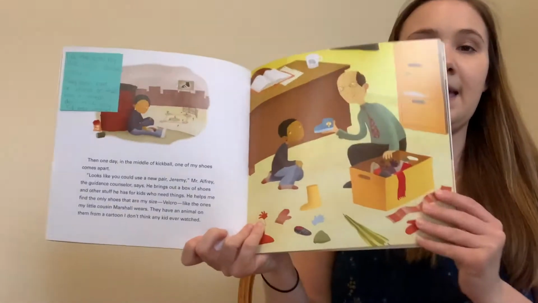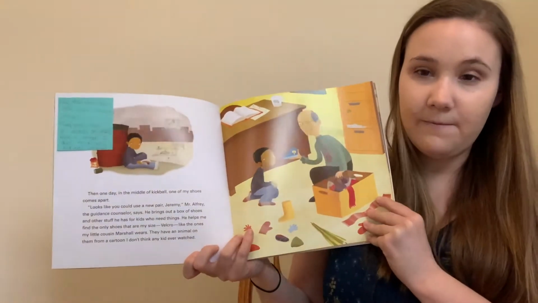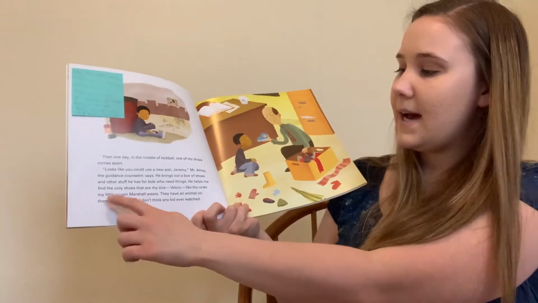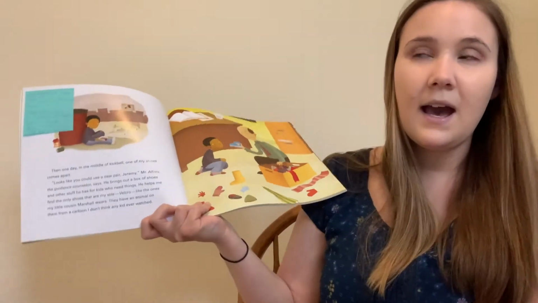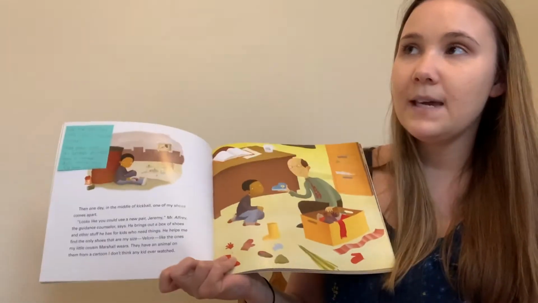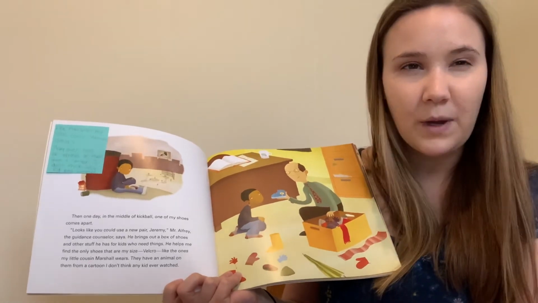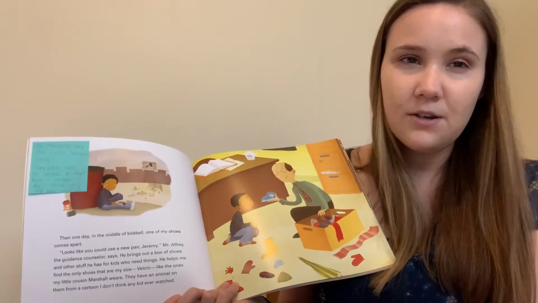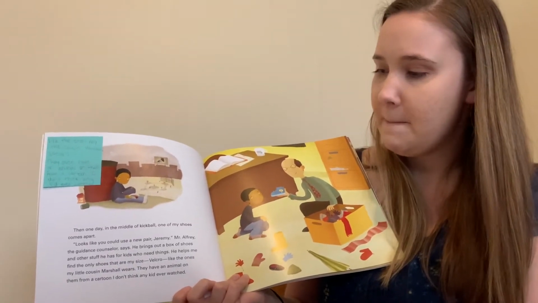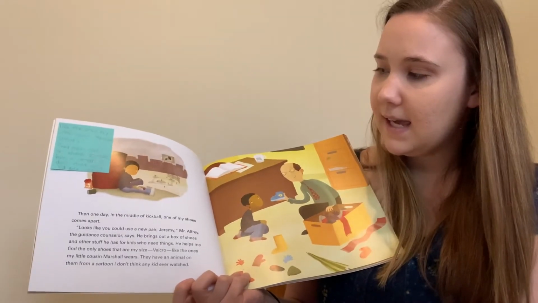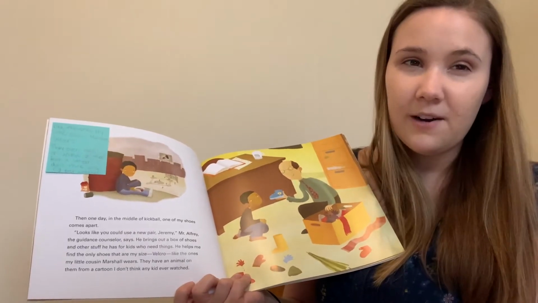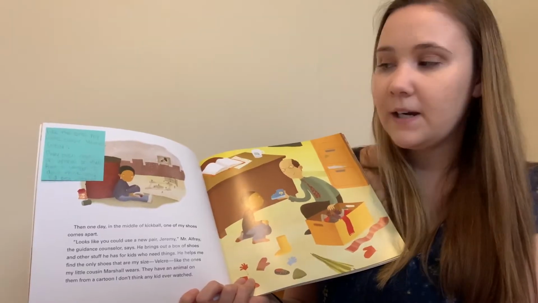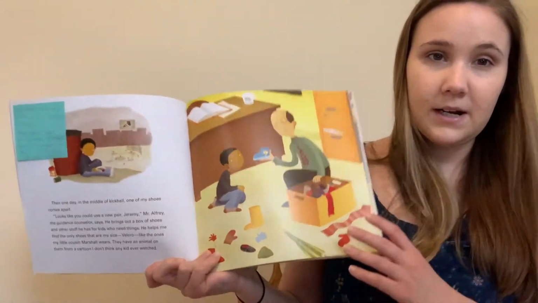All right, again, I'm going to make an inference. Because he said Velcro, like the ones my little cousin Marshall wears, I'm thinking maybe Jeremy feels like only little kids wear Velcro shoes. And he probably feels like he's a little bit too old because he knows how to tie his own shoes. So because he is saying that these Mr. Elfrey shoes are like the shoes that his little cousin wears, I'm going to infer that Jeremy feels embarrassed.